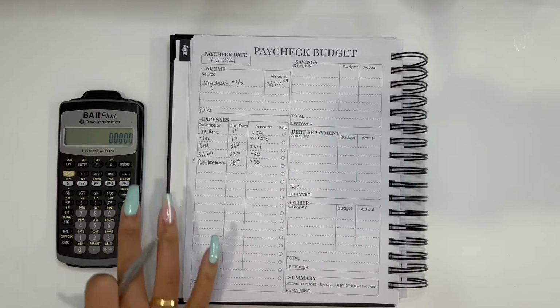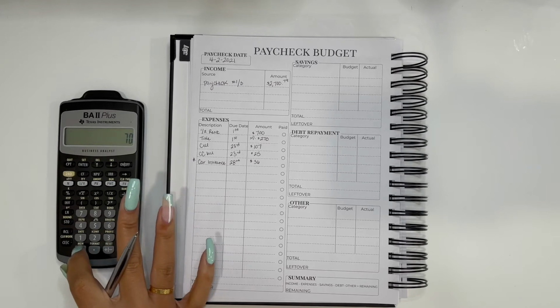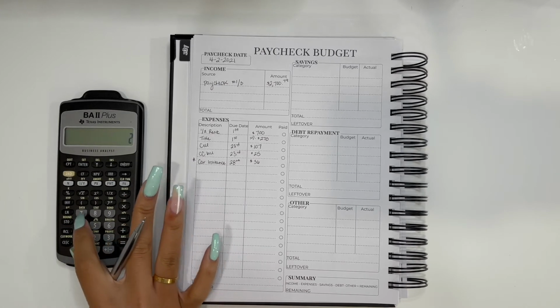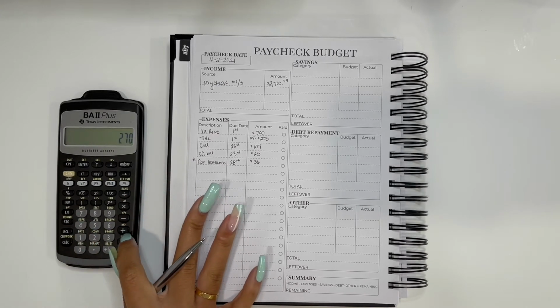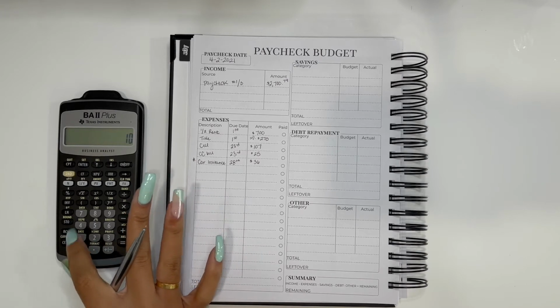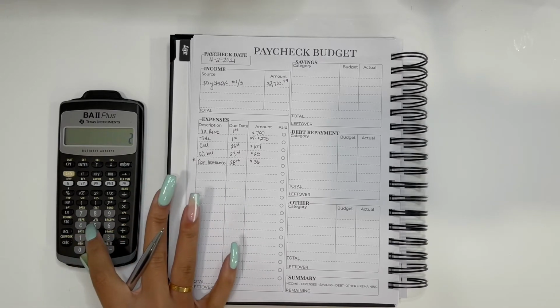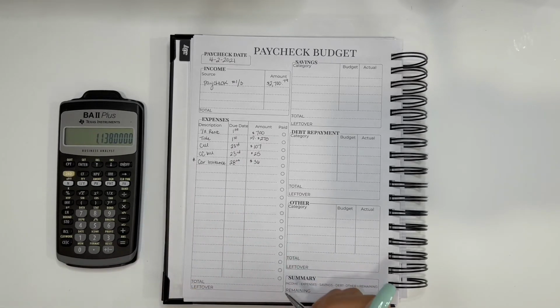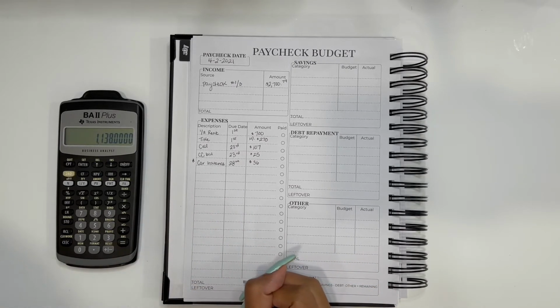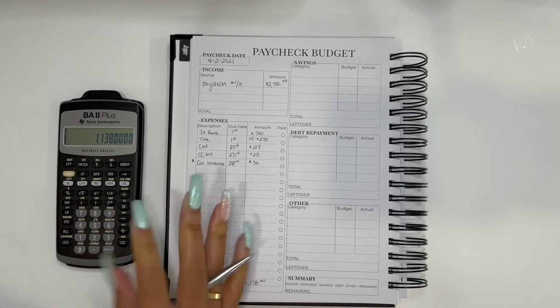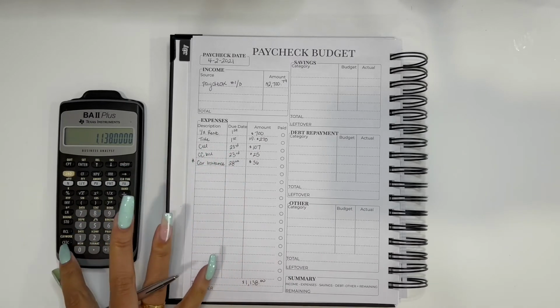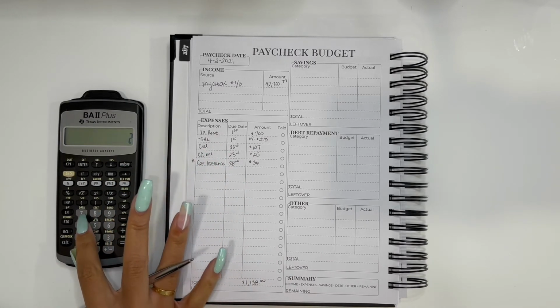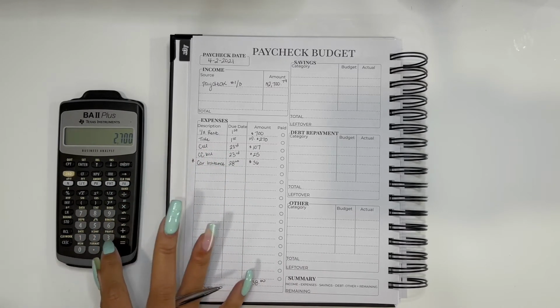So let's get into this and add this up. 700, 270, 25, and 36. So that is $1,138, and we are going to subtract that.